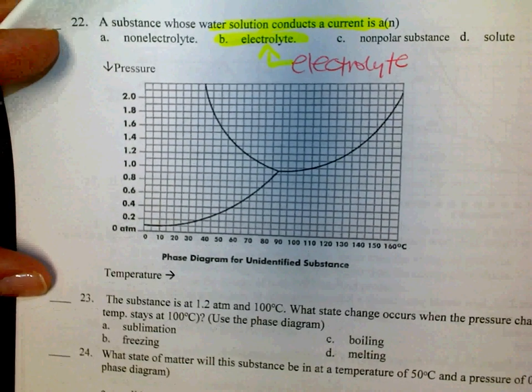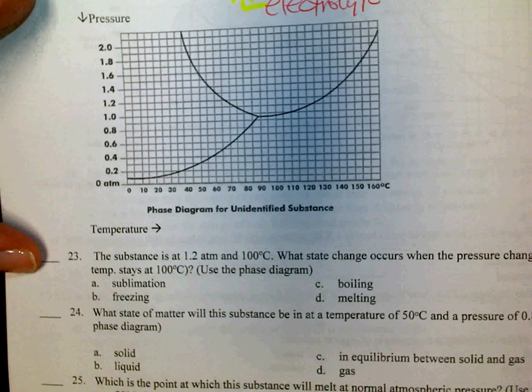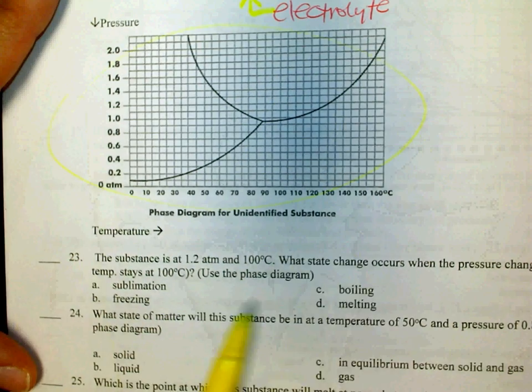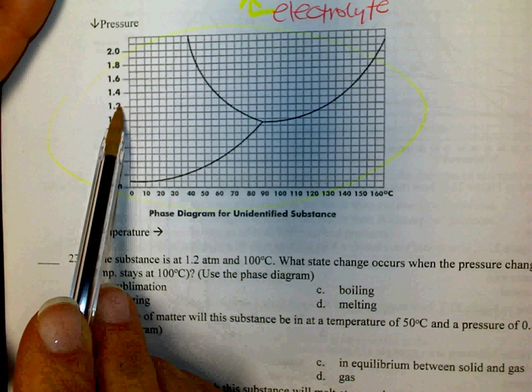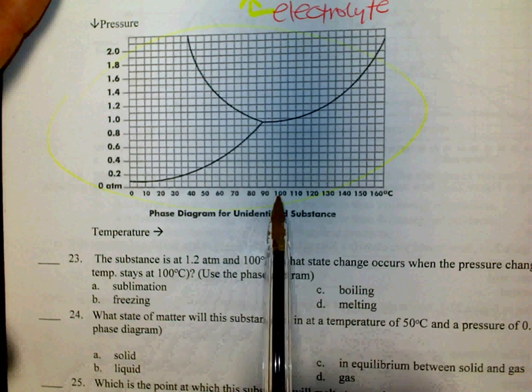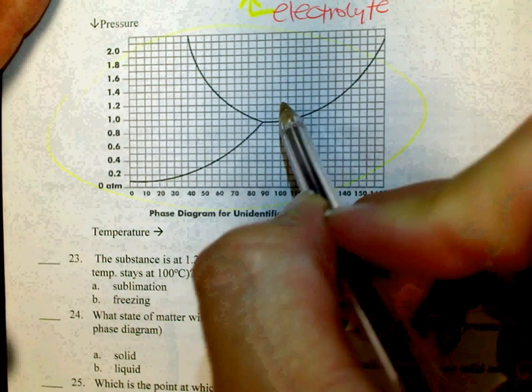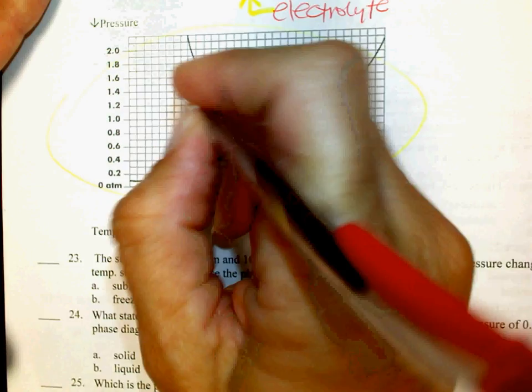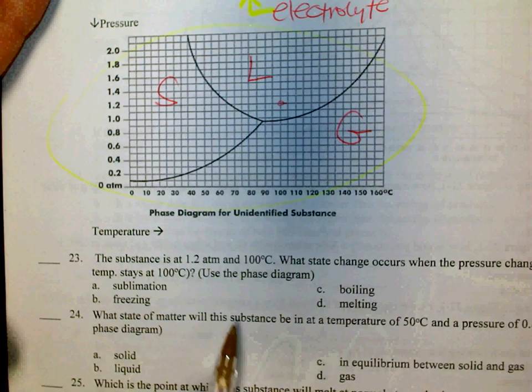Number 23. The substance right here in the phase diagram is at 1.2 atmospheres and 100 degrees Celsius. So we're somewhere around here, right, Dwayne? This is solid, this is liquid, this is gas.